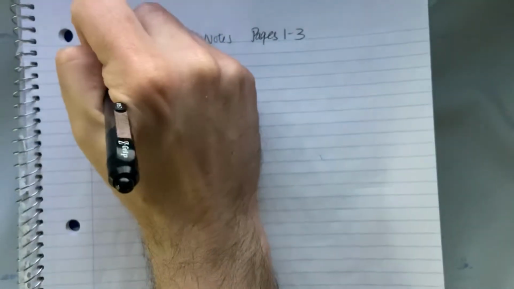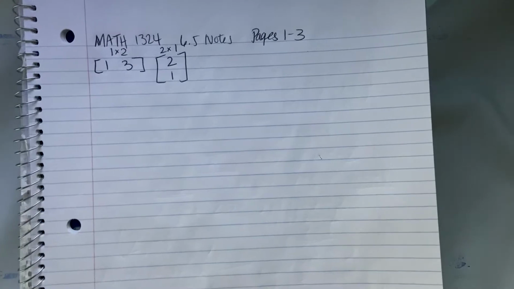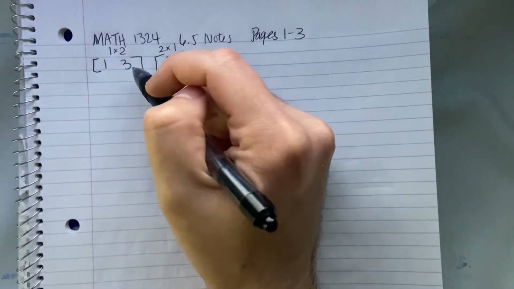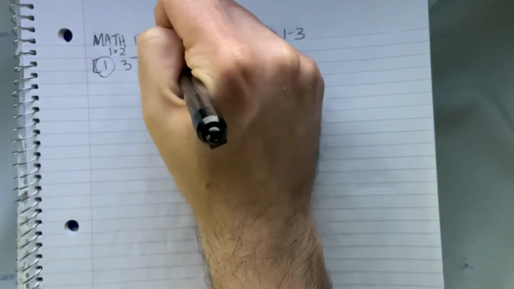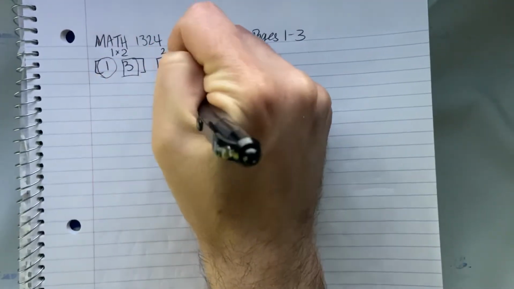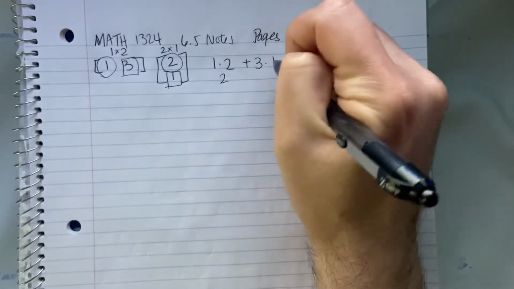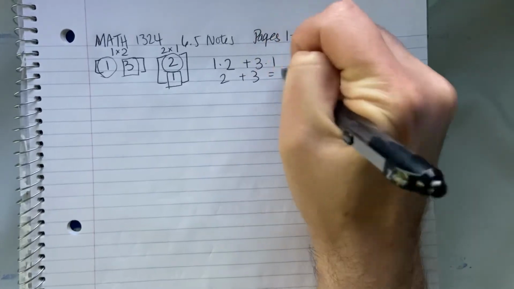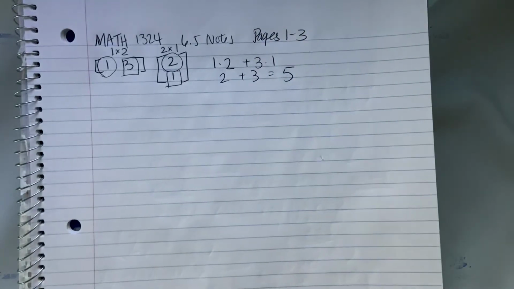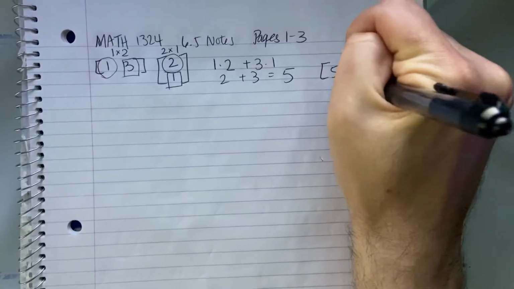Okay, so this is a 1 by 2 matrix because it has 1 row and 2 columns. This is a 2 by 1 matrix, it has 2 rows and 1 column. How multiplying a row by a column matrix works is you multiply the pieces, the ordered numbers, 1 times 2, 3 times 1, and you add them together. So 1 times 2 is 2, 3 times 1 is 3, 2 plus 3 is 5. Now, because there's only 1 row and 1 column, your answer is just one number. It would really just be a matrix with just 5 in it.